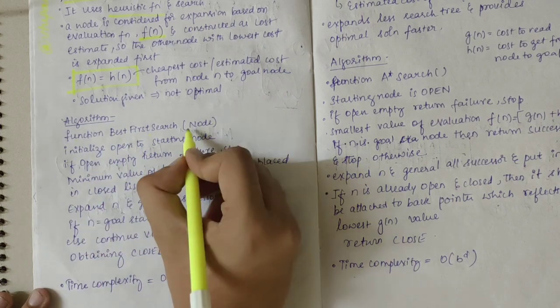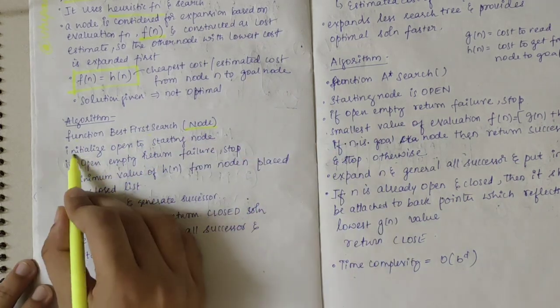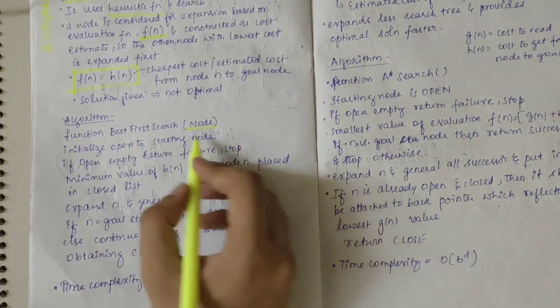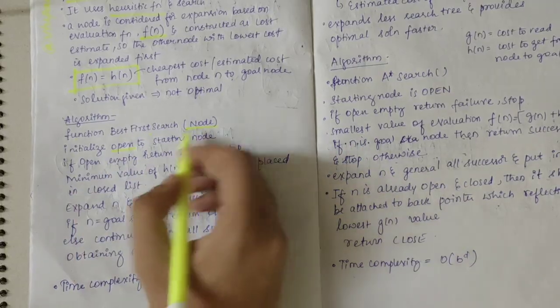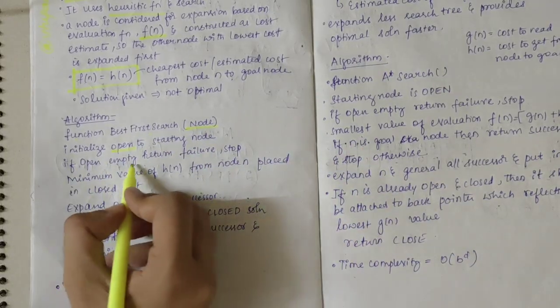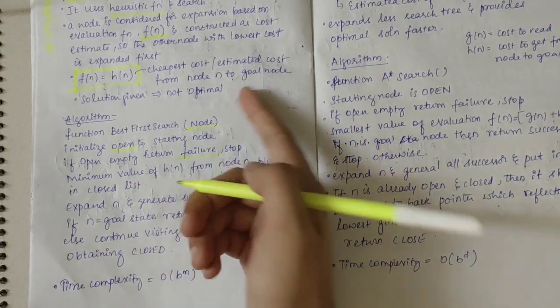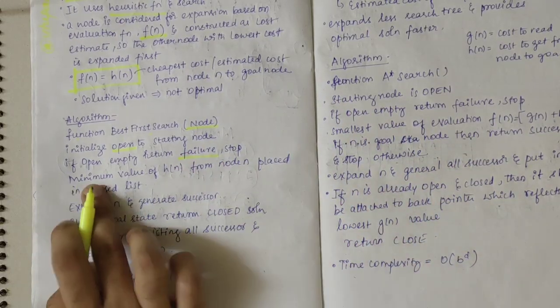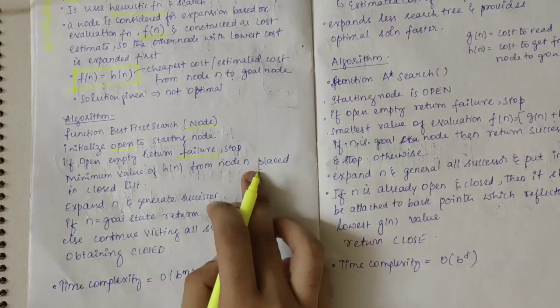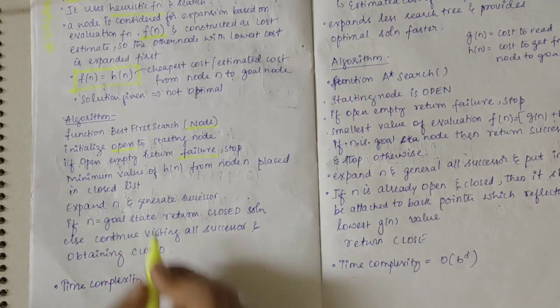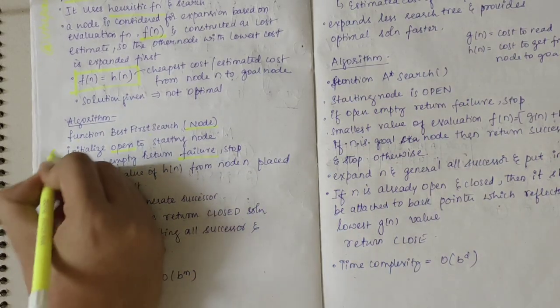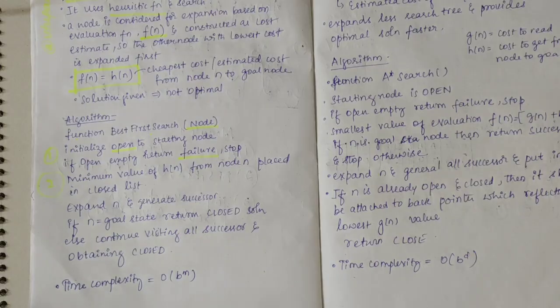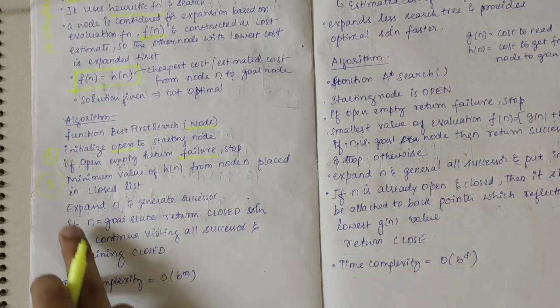function best first search, we enter the node. Initialize open to the starting node. Firstly we take open and initialize it to the starting node. If open is empty, then return failure. If open is empty, you can't go further, right? Return failure and stop. If not, the node n with the minimum value of h of n is placed in the closed list. This was the first step and this is the second step, adding values in the closed list.